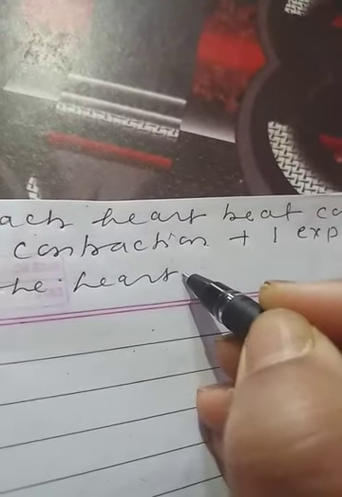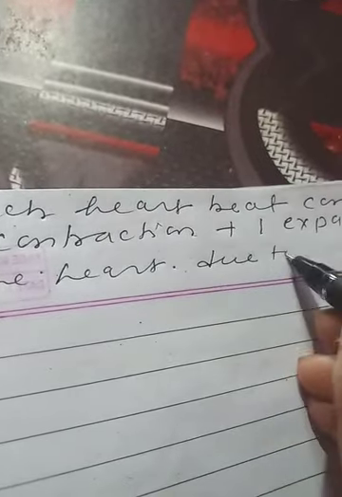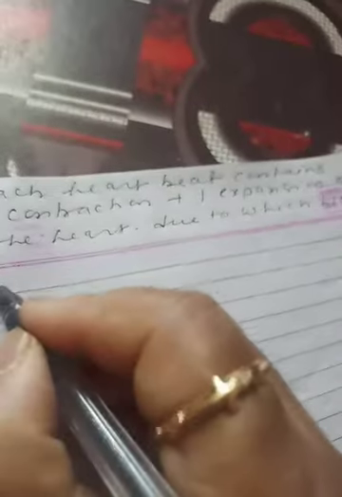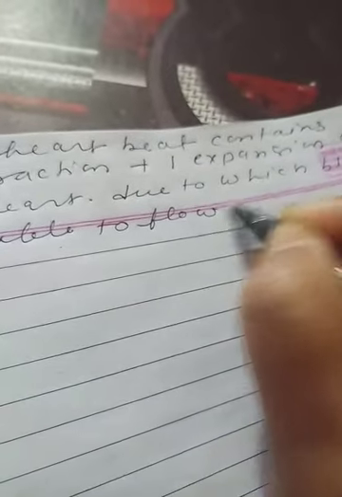Clear? Due to which blood is able to flow to the different body parts.